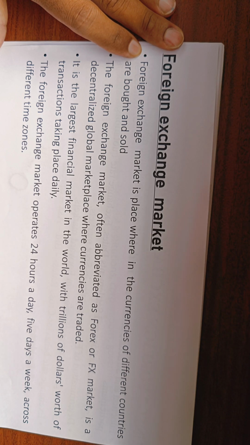Take for example, if you want to purchase or import 100 iPhones from the USA, as an Indian you need to pay the US in US dollars, not in Indian rupees. You have Indian currency, but you can't pay the same to the USA.